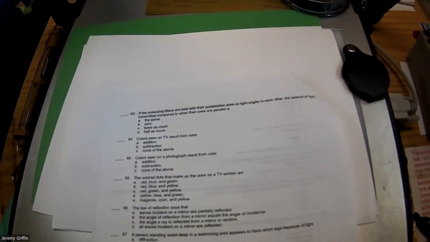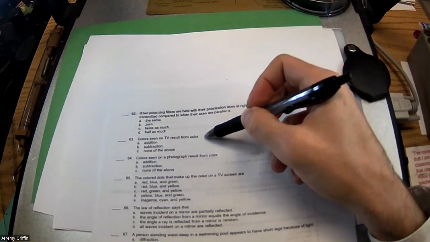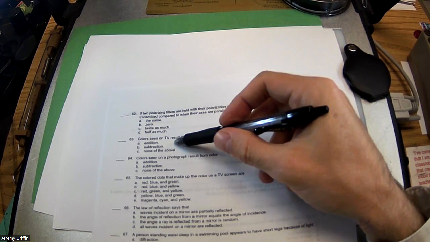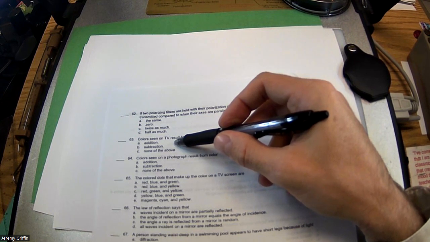Colors seen on a TV or computer screen or your phone screen result from color what? Addition. For example, if your phone screen is black, then what lights are lit up? None at all. What if your phone screen is white?